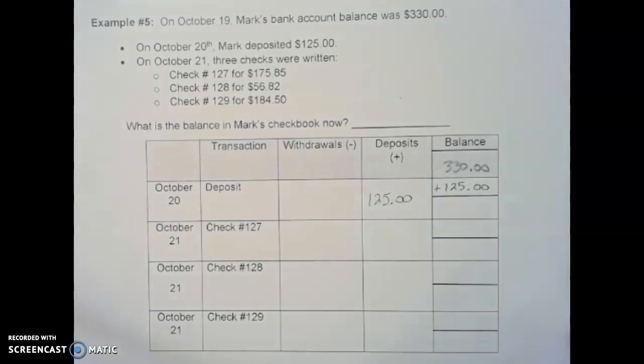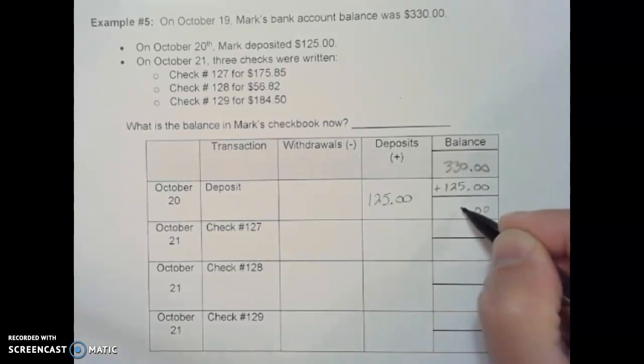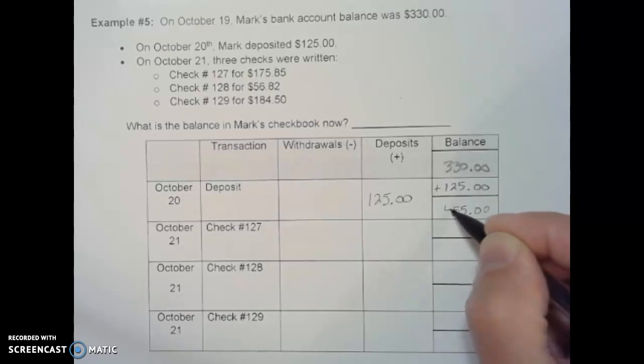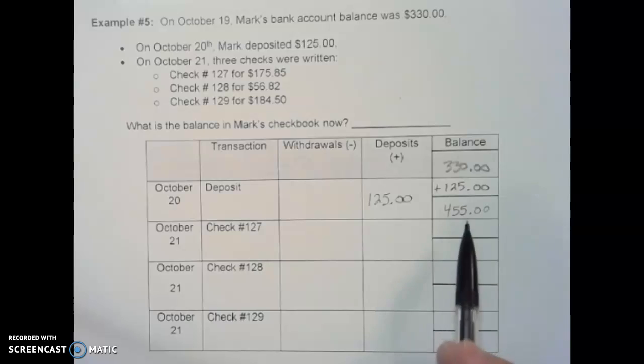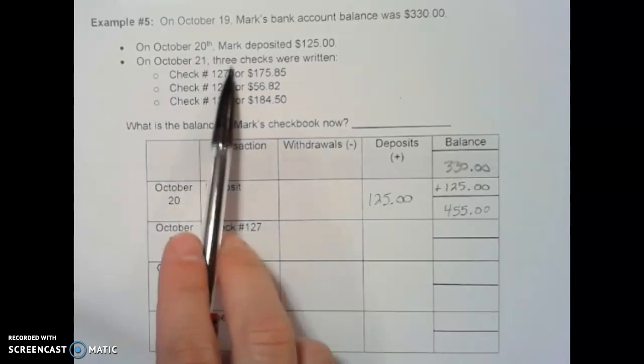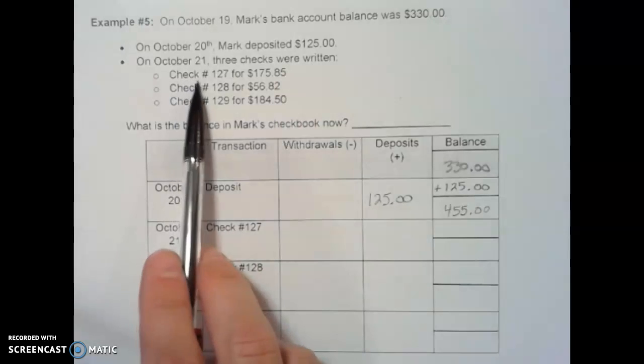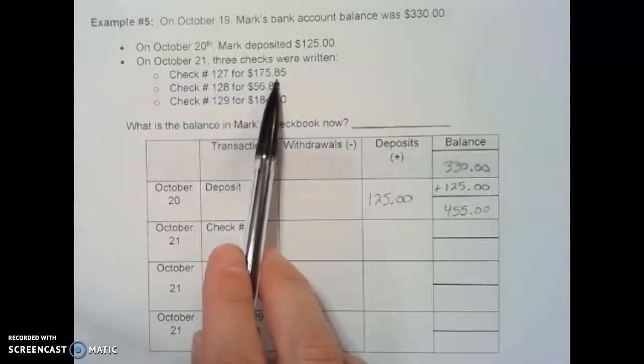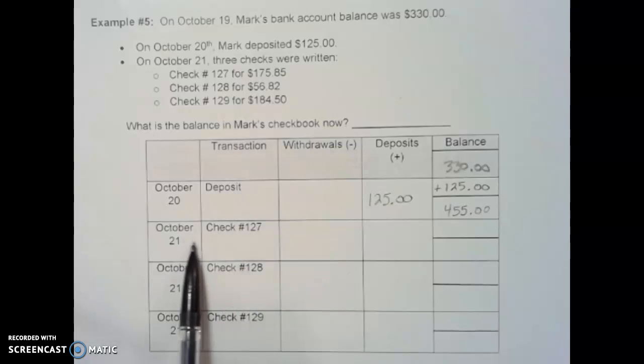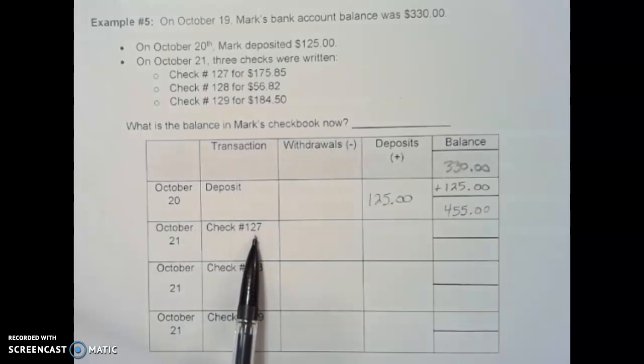And now we can add. 0 and 0 is 0, 0 and 0 is 0, 0 and 5 is 5, 3 and 2 is 5, 3 and 1 is 4. So his balance after the deposit is $455. On October 21st, 3 checks were written. The first was check number 127 for $175.85. So here we find that, and if we write a check, it's a withdrawal.